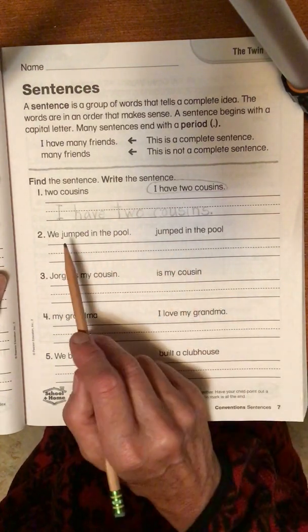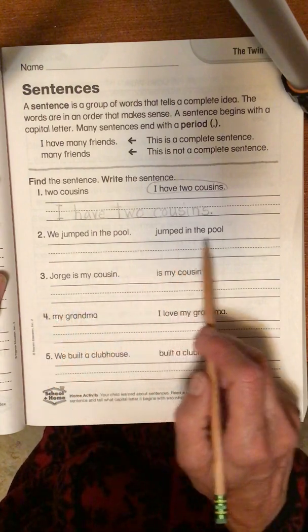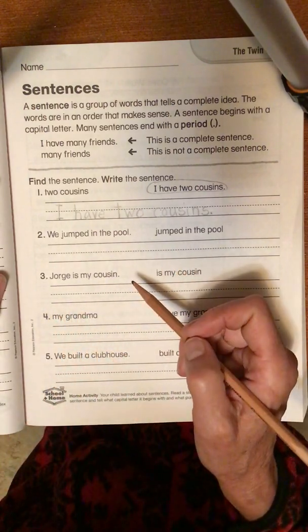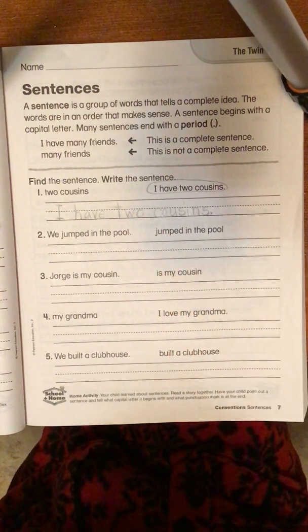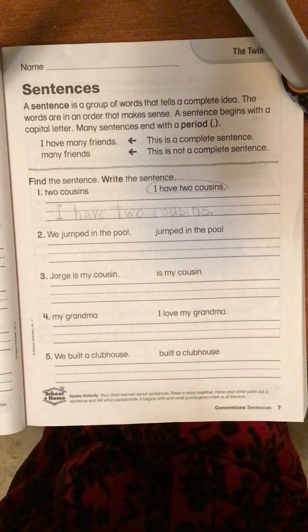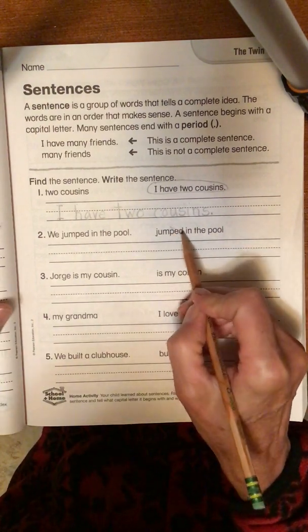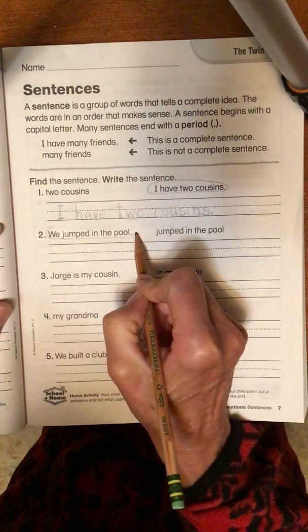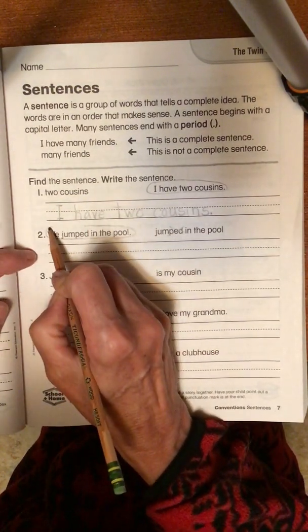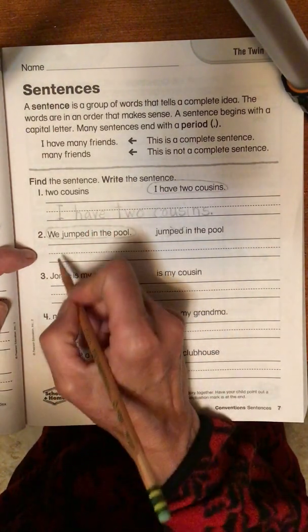Let's choose here which is a sentence. We jumped in the pool. Jumped in the pool? Does that make sense? If I just came into you and said, jumped in the pool, wouldn't your question be, who jumped in the pool? So that one is not a sentence. This one is. This is the one we're going to write on the line. Did you also notice? Started with a capital, ended with a period.